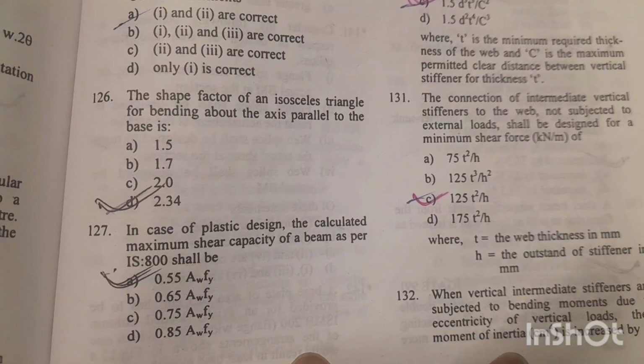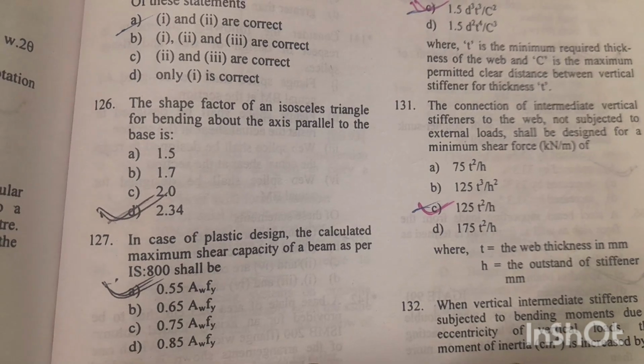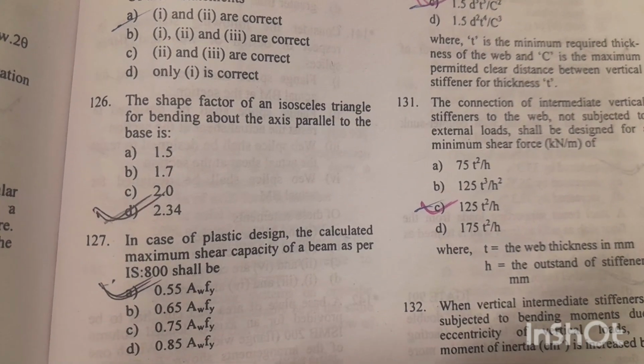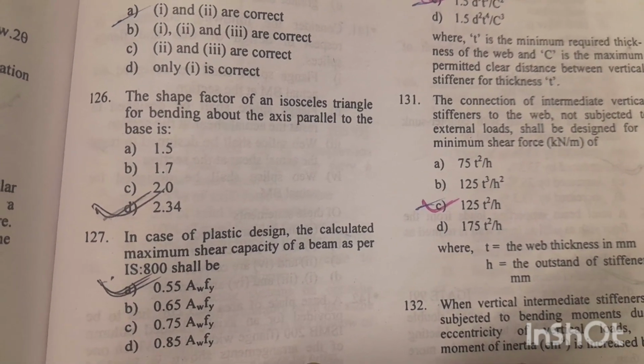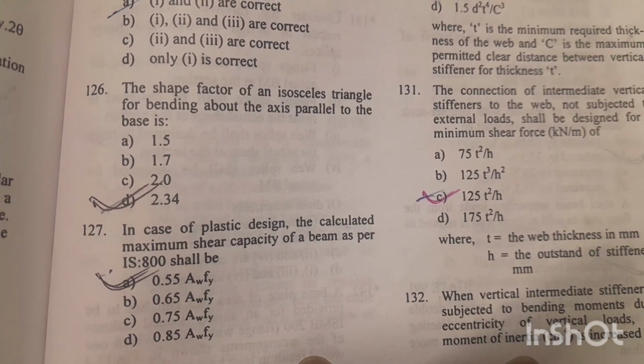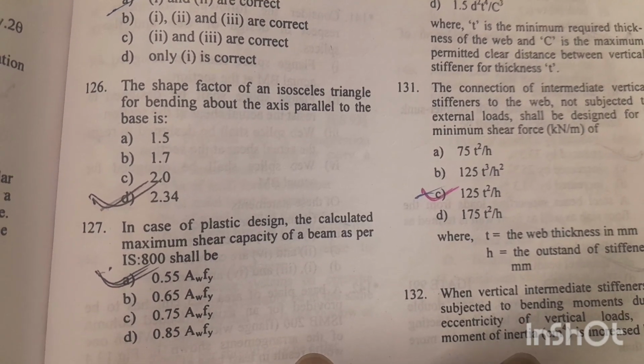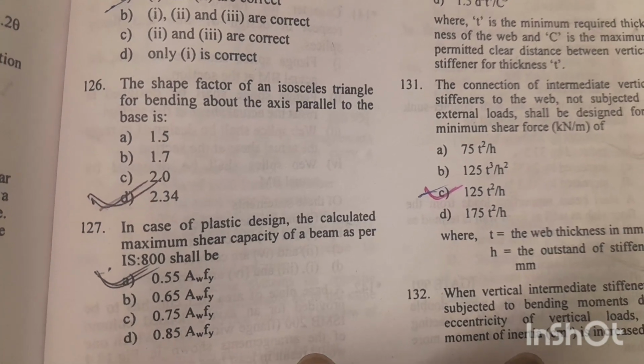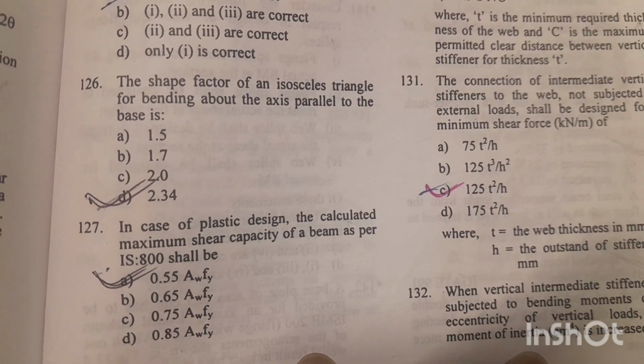Question number 127. In case of plastic design, the calculated maximum shear capacity of a beam as per IS 800 shall be 0.55 AW Fy. Option A is the right answer, where AW is the effective cross-sectional area resisting shear and Fy is the yield stress of the steel. Question number 128.